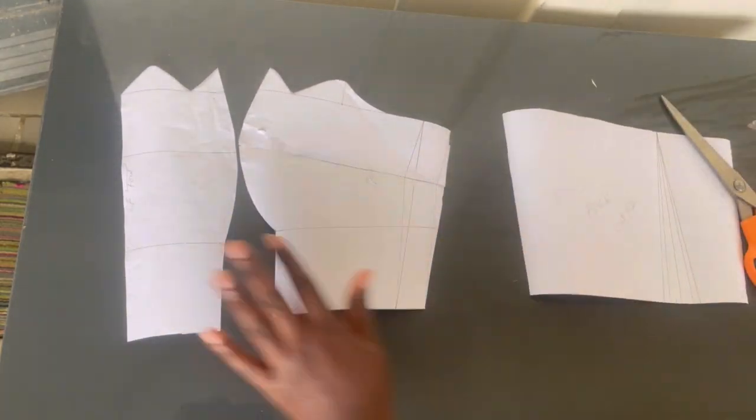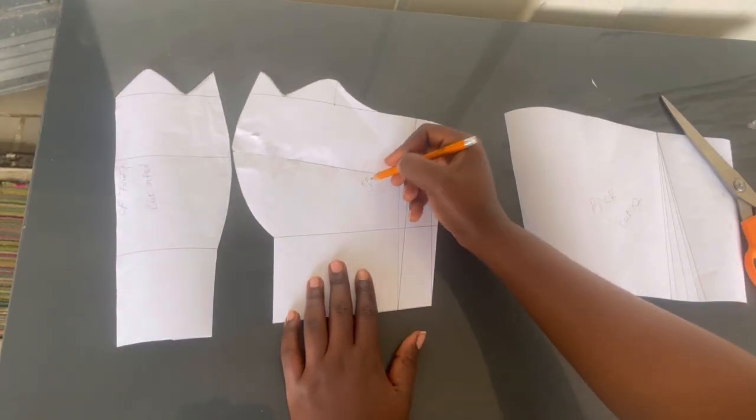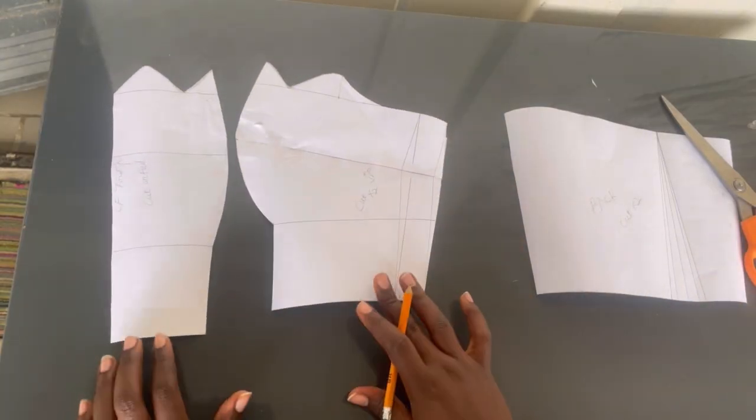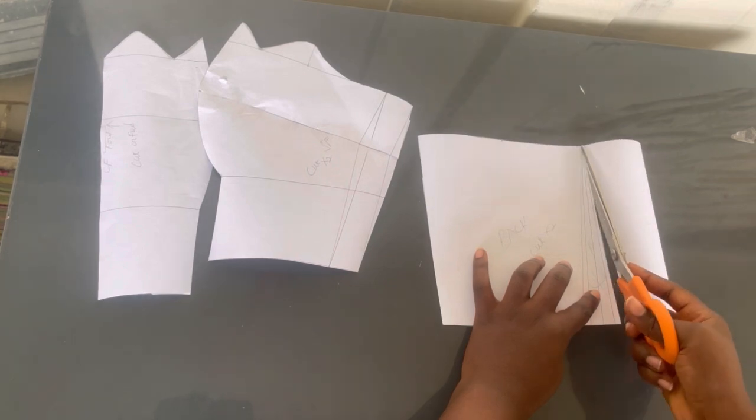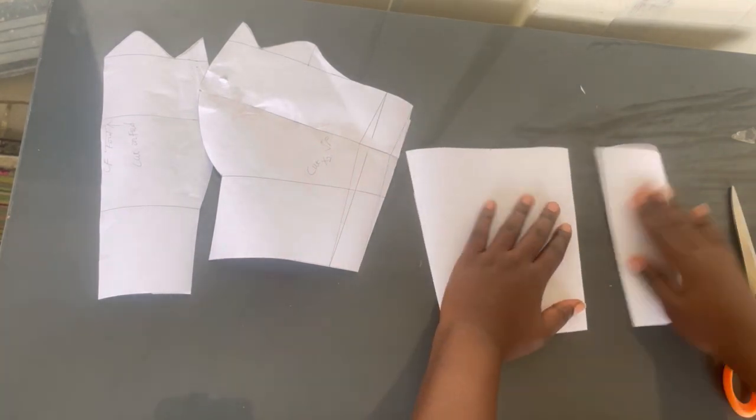Here are the front pieces cut out. The center front is going to be cut on fold, while the side front is going to be cut out as two separate pieces. And now for the back, I almost forgot to cut off the back dart, but this is me cutting it off here.